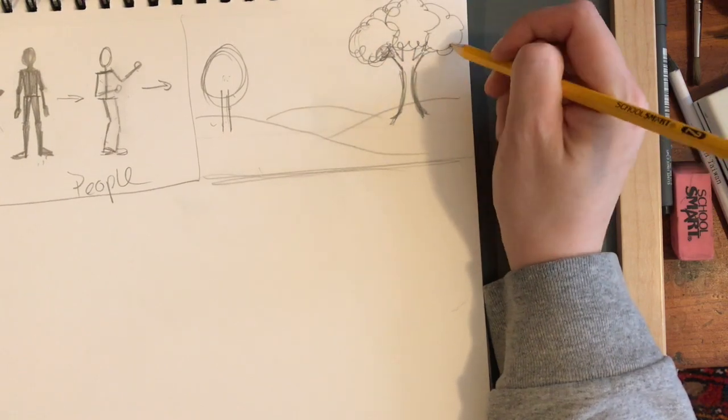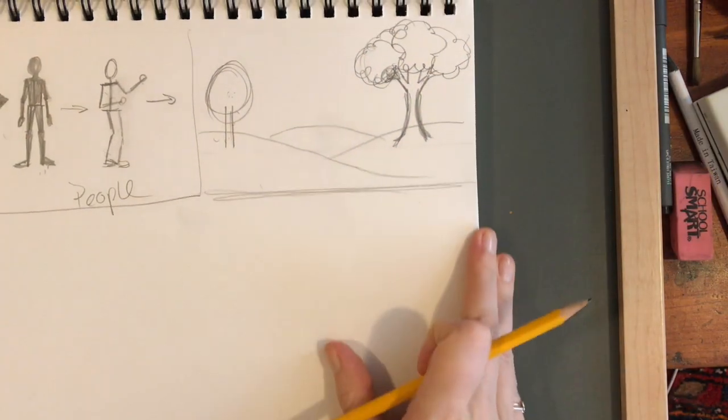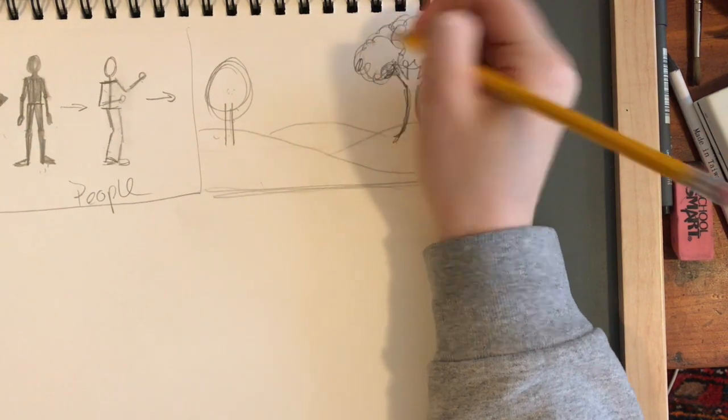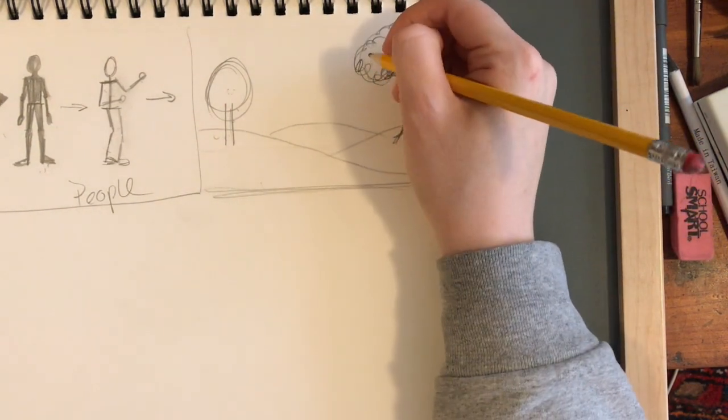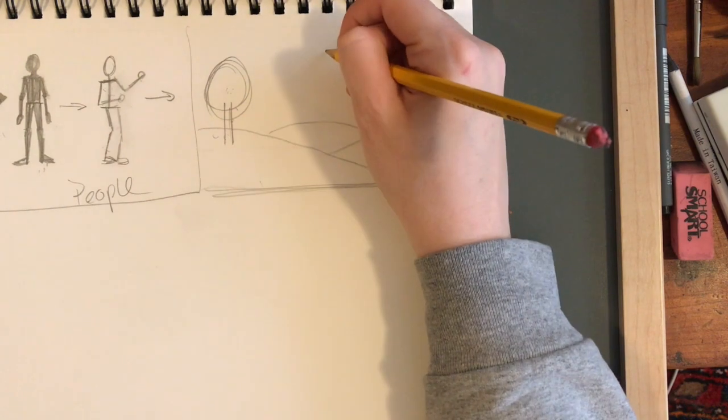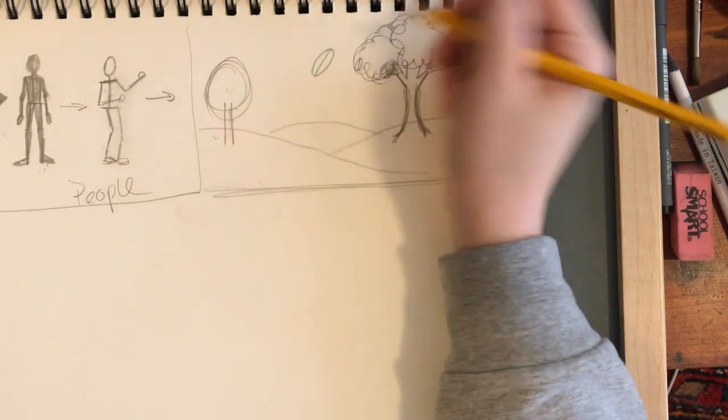And if I want to get super fancy to make my tree look a little more realistic, I can actually go in there and start adding little leaf shapes. Keeping it simple to start, the easiest way to make a leaf shape is just make an oval shape with a line down the middle.